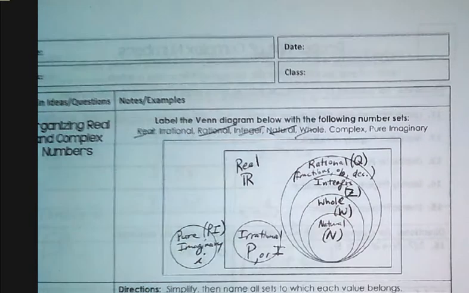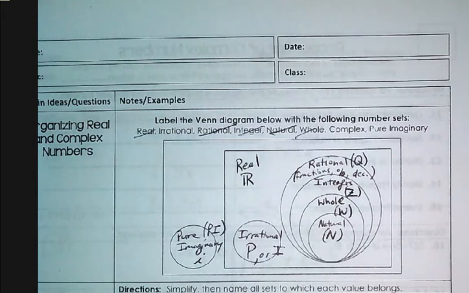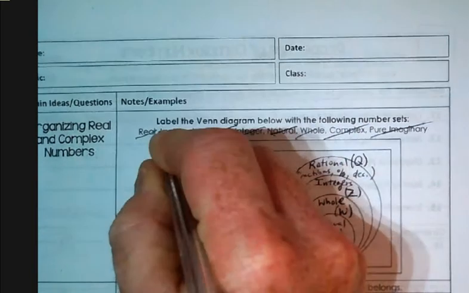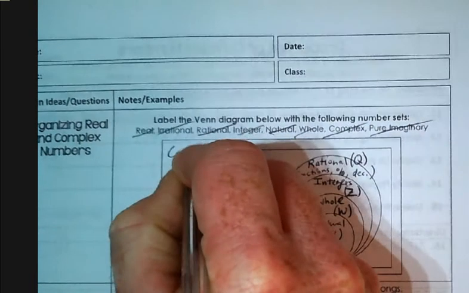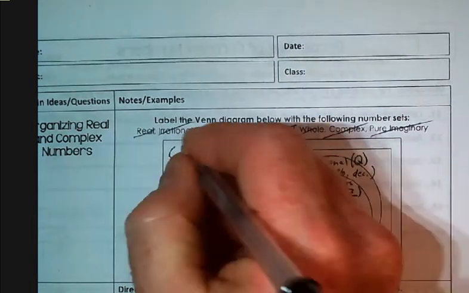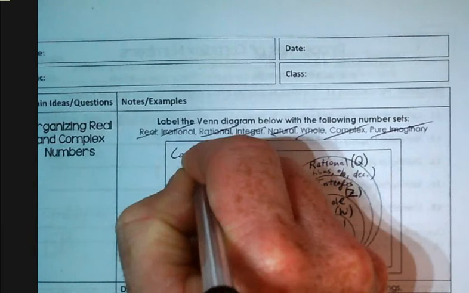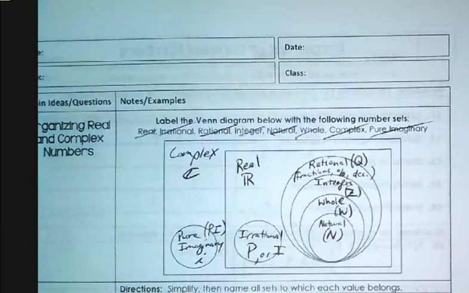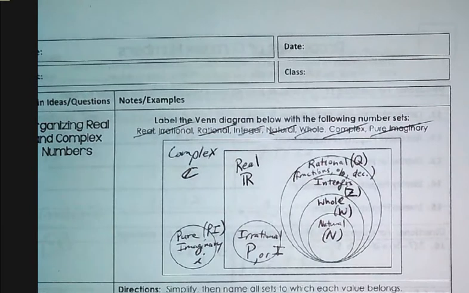All right, now, the pure imaginary numbers, along with the real numbers, make up the complex numbers. And the symbol for complex is a C with a little line, like an old English C. Okay? So there we have our symbols and our different sets of these numbers.